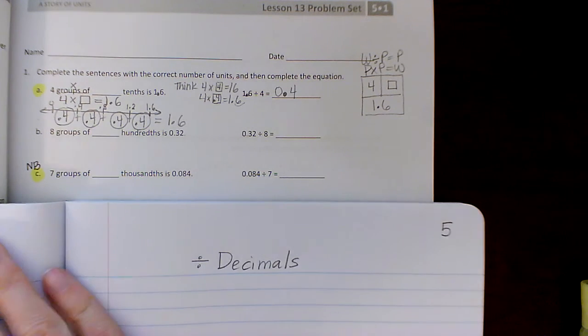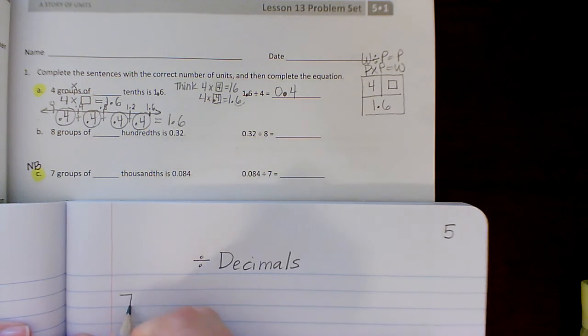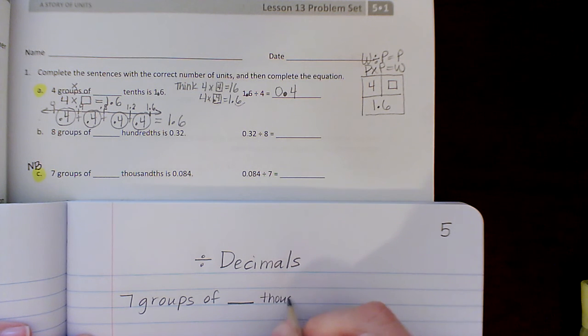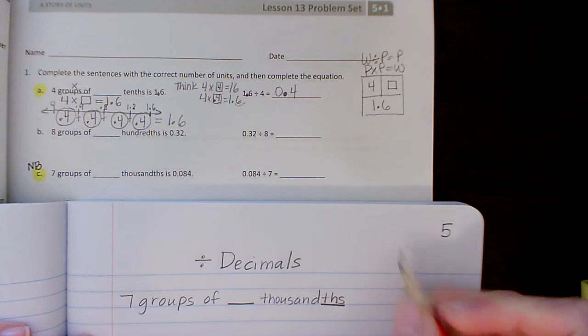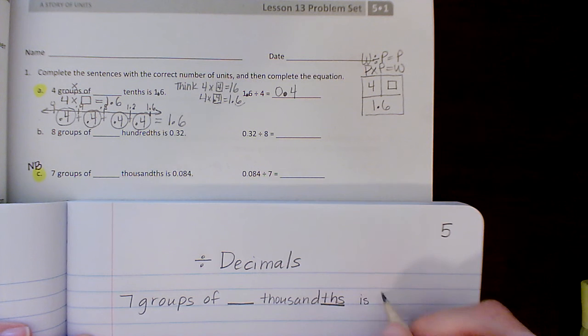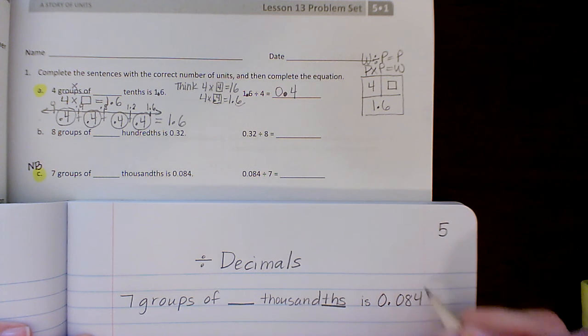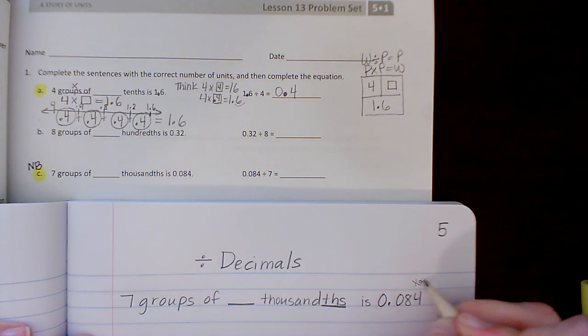Remember, that's thousandths with a TH-S on it. We want to make sure it ends in the thousandths place value.